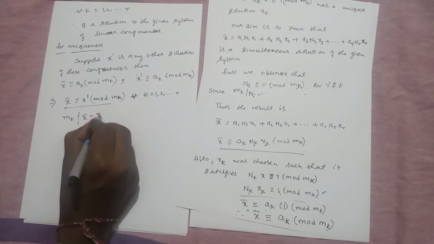So n divides x bar minus x dash. By using the congruence definition, x bar is congruent to x dash mod n. So we will get a unique solution. You will not get many solutions, only a unique solution to the congruences.